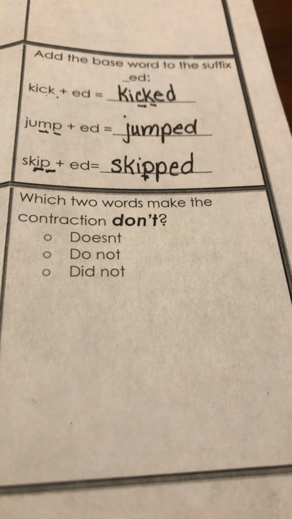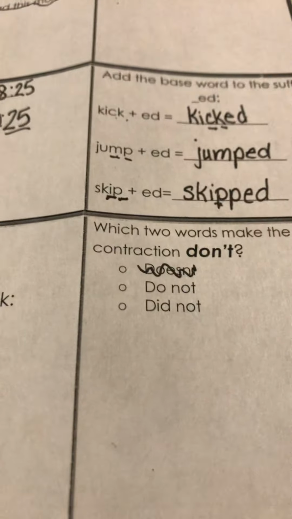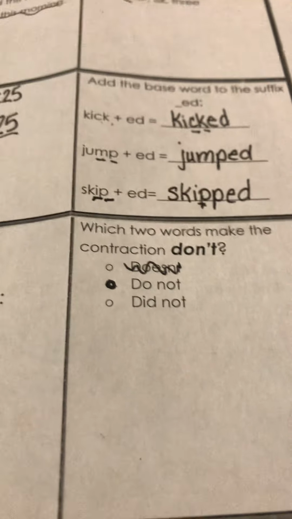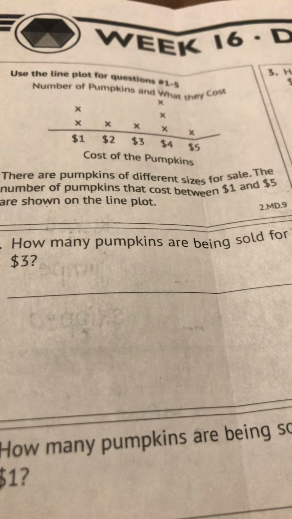All right, last one on the bottom here. Which 2 words make the contraction don't? Well, we can mark out number 1 because number 1 isn't even 2 words. And don't would be the contraction for do not, because did not would be didn't. All right, I'm going to flip over to the back side. Thanks for your patience with me filming this. Eventually, at some point I'll get better at this.